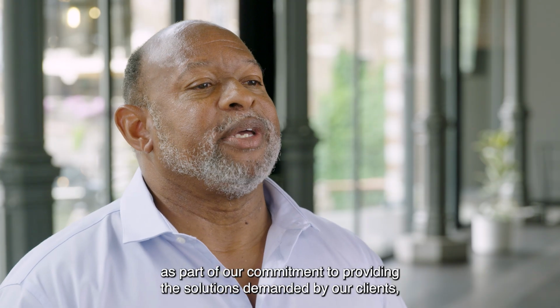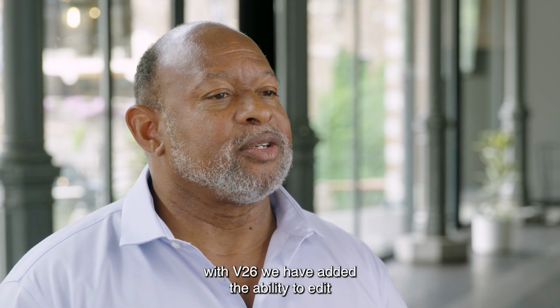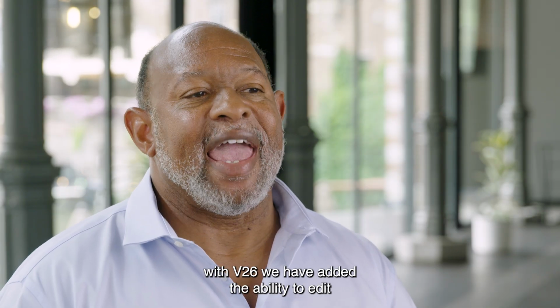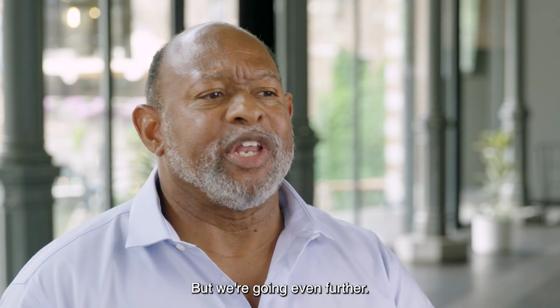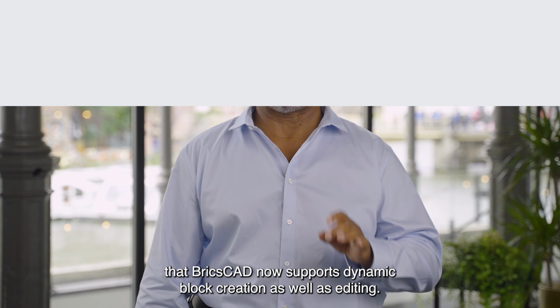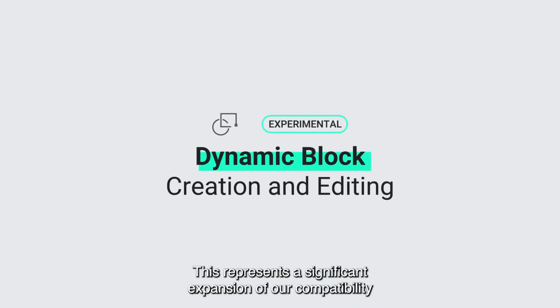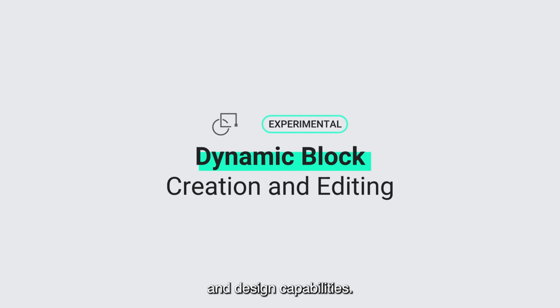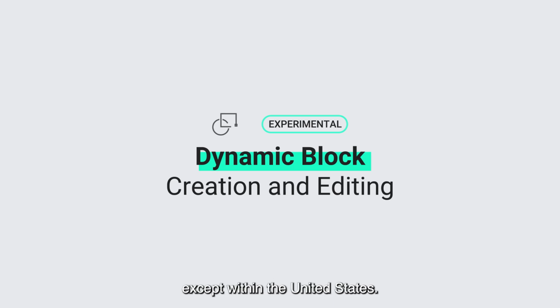And now for a major announcement. As part of our commitment to providing the solutions demanded by our clients, with V26, we have added the ability to edit 2D dynamic blocks created in AutoCAD. But we're going even further. We are thrilled to announce that BricsCAD now supports dynamic block creation as well as editing. This represents a significant expansion of our compatibility and design capabilities. At this time, the new capabilities are available everywhere except within the United States.